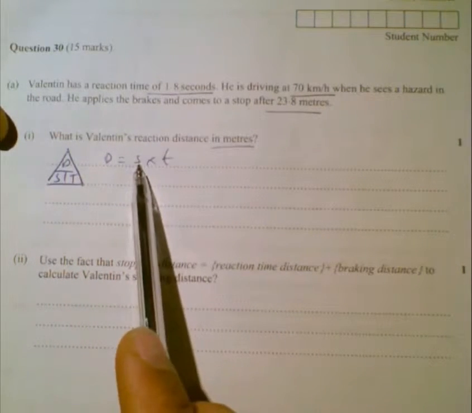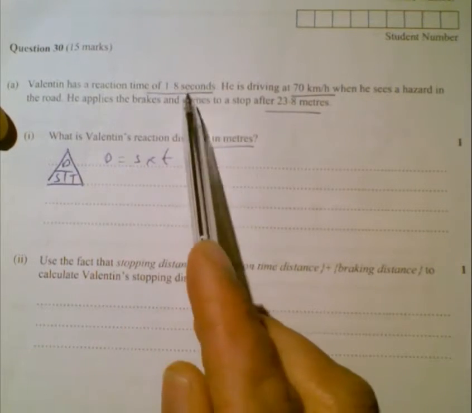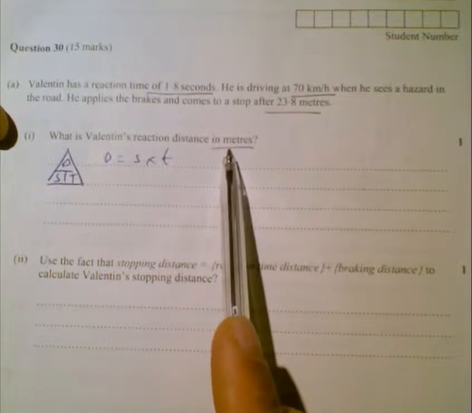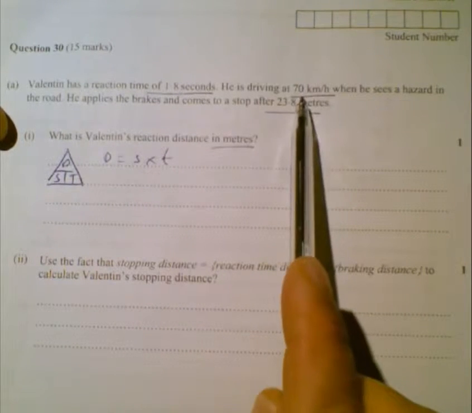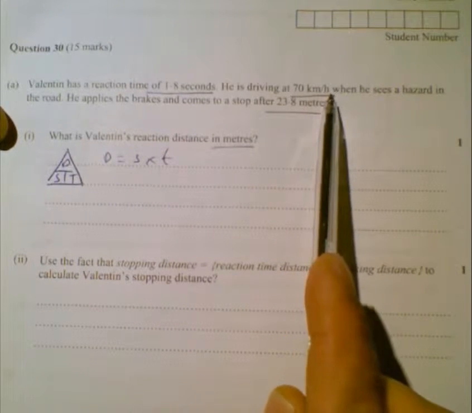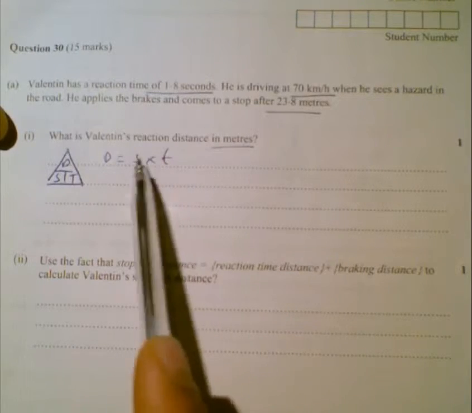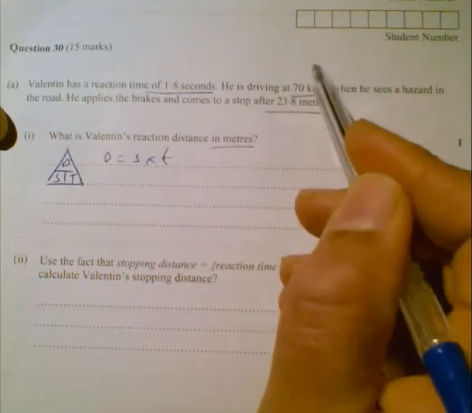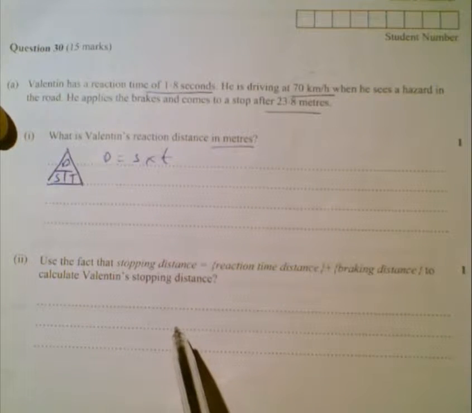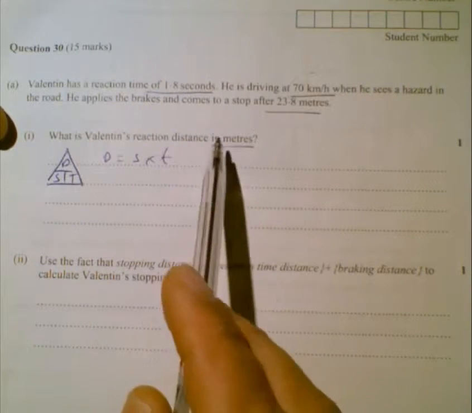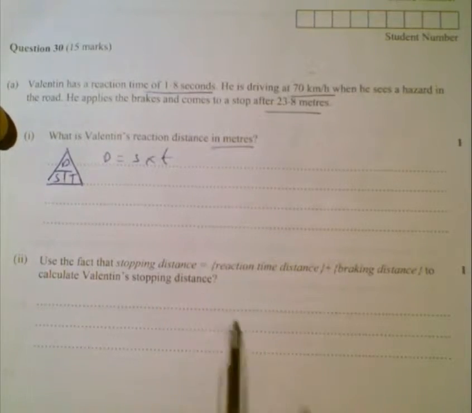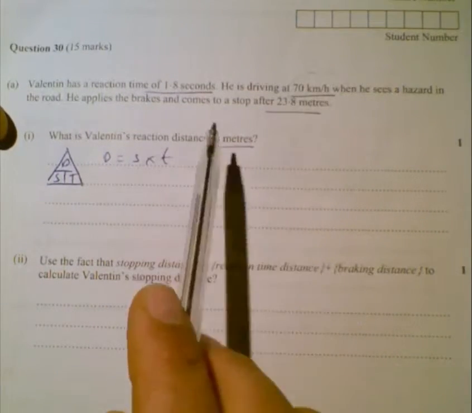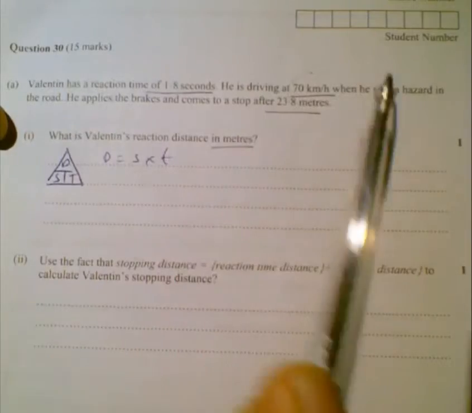So your speed has got to be in meters per second, and the reason it's meters is obviously it's asking you for meters. So you've got a time in seconds and you've got a speed at the moment in kilometers per hour. So what needs to happen before you do anything is you've got to convert this speed into meters per second, just so that you can comply with what they're asking you to find in terms of meters.